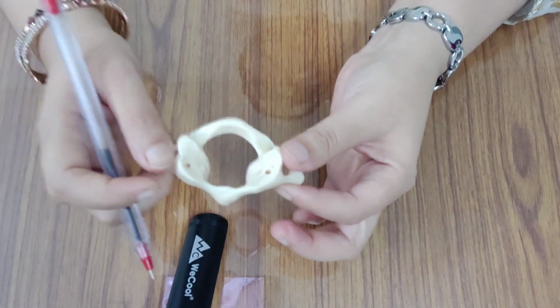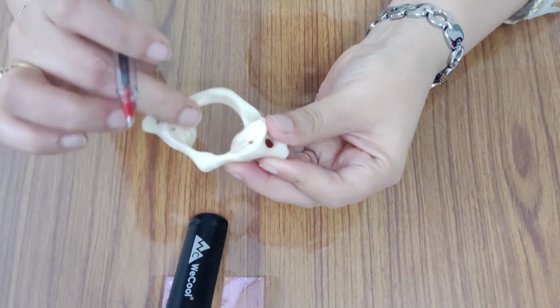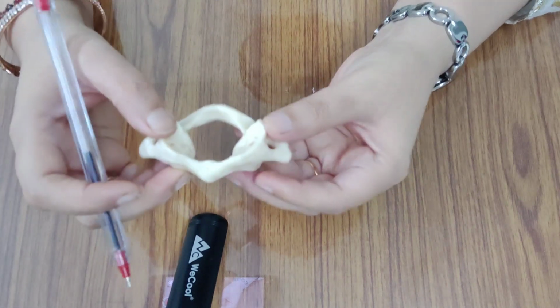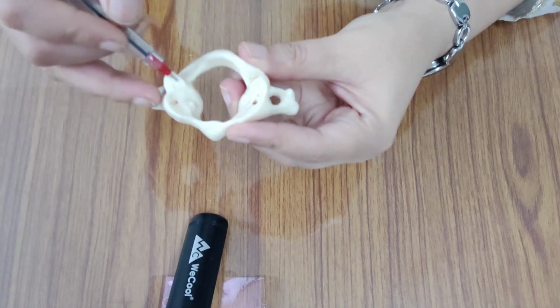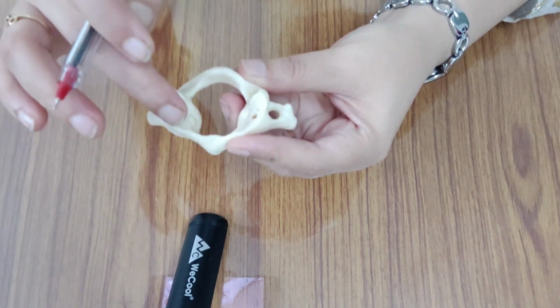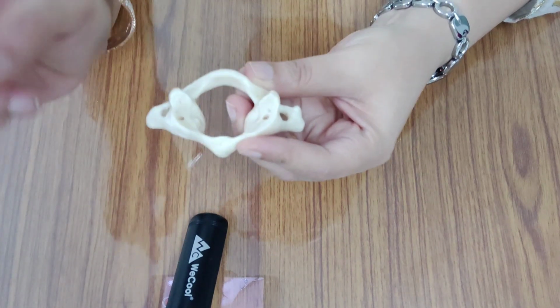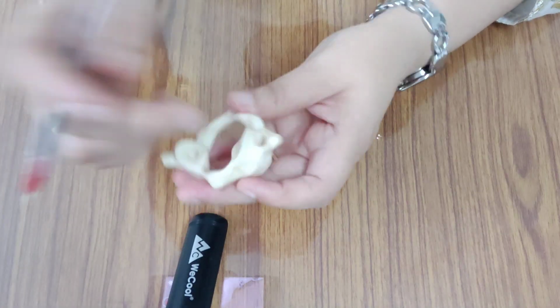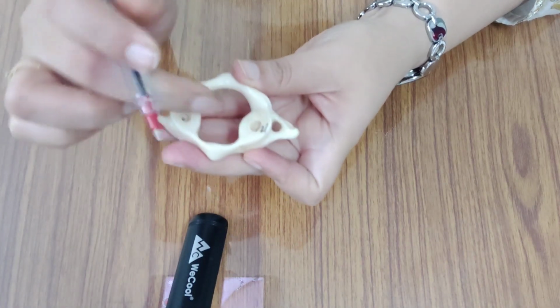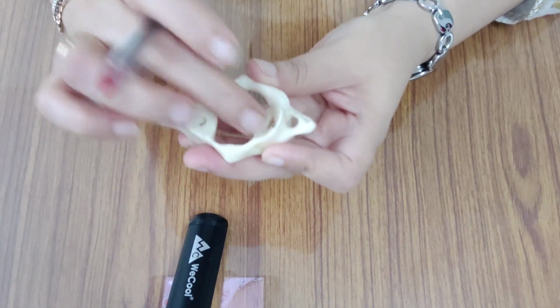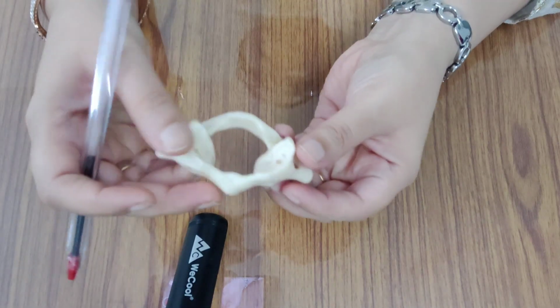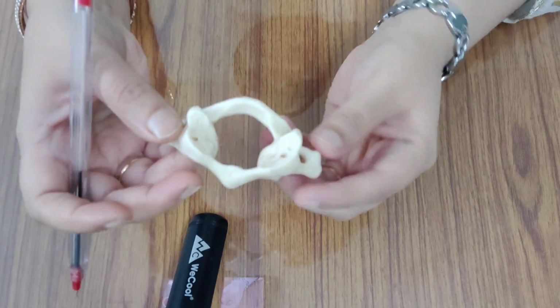The third point concerns the superior articular facet. Here you can see on the lateral mass there is an articular facet. This articular facet will articulate with the occipital condyle. Inferiorly there is another articular facet, which will articulate with the superior articular facet of the second cervical vertebra.